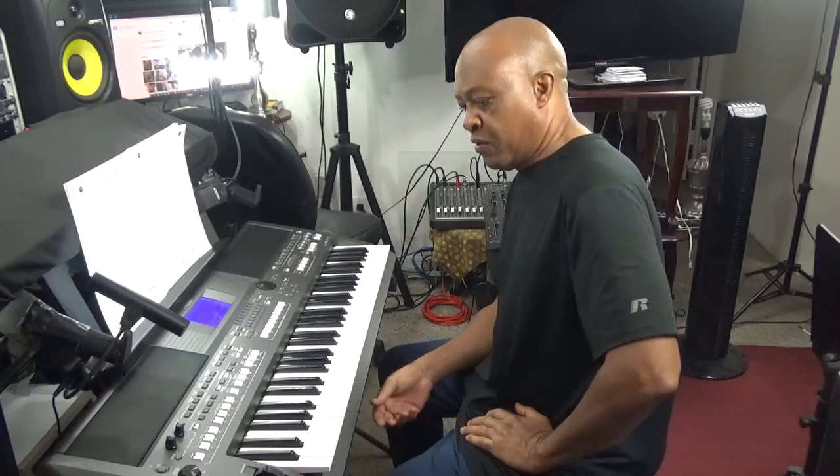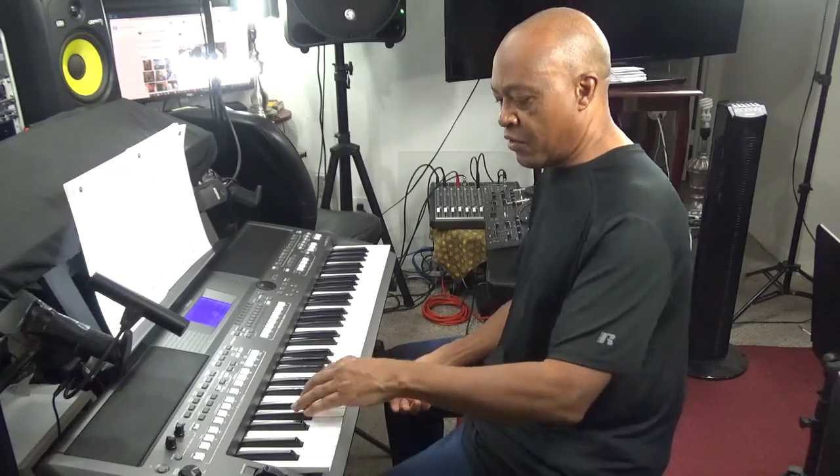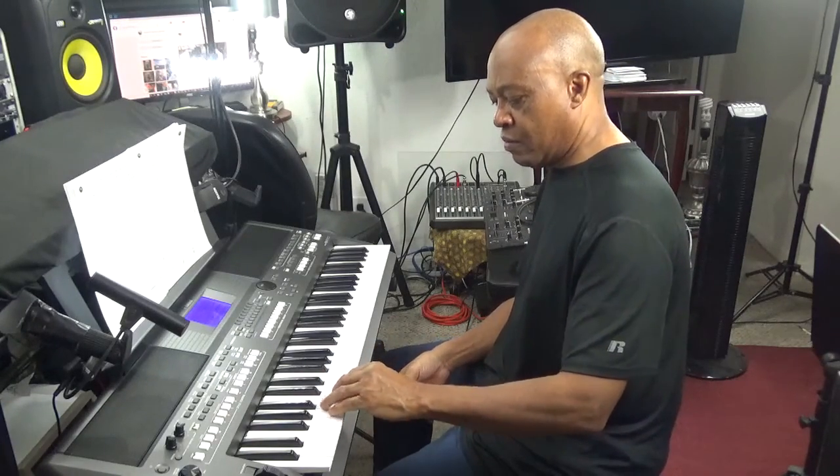But if you are a musician playing in the key of C major, and all of a sudden you see a D7 chord, okay? You see a D dominant seventh chord.